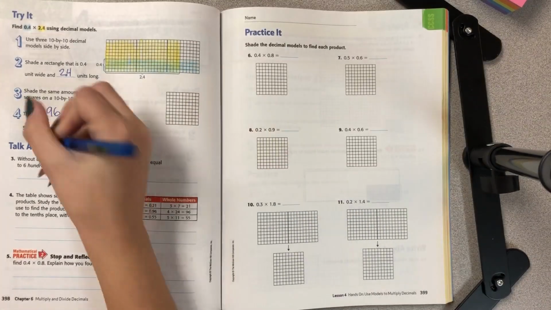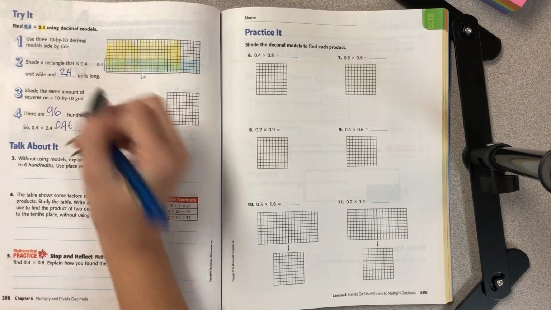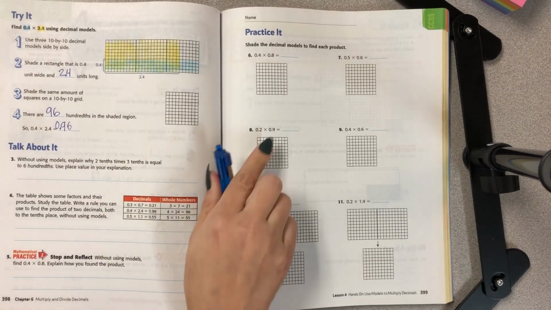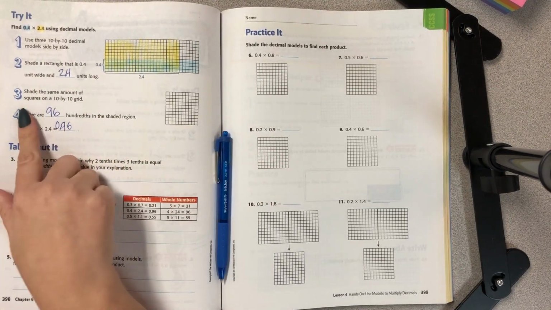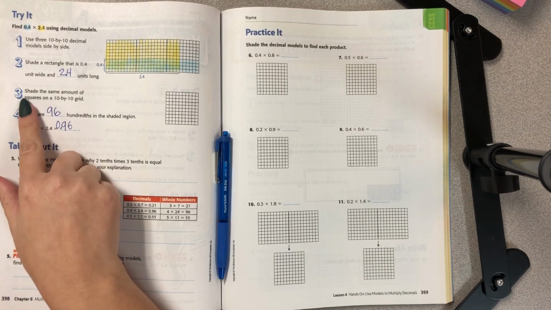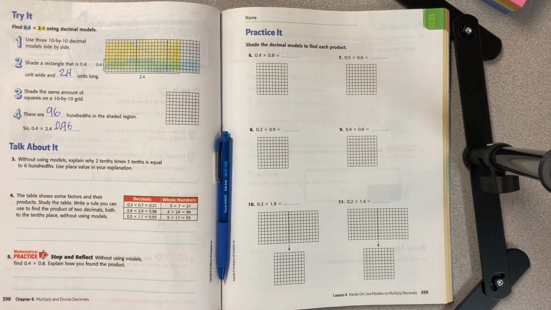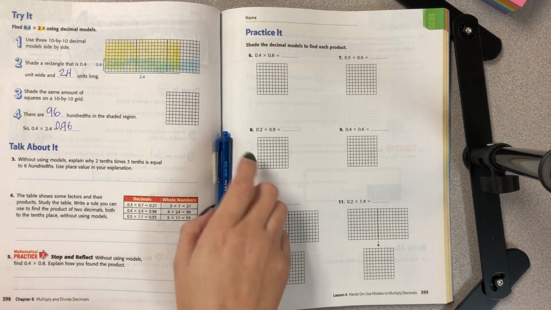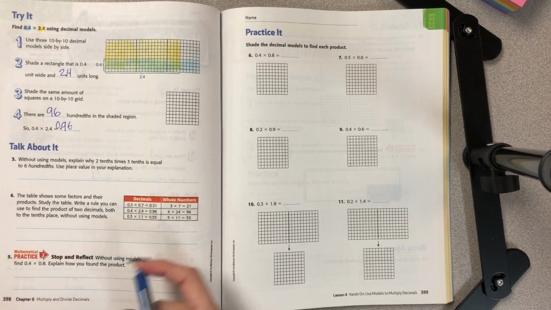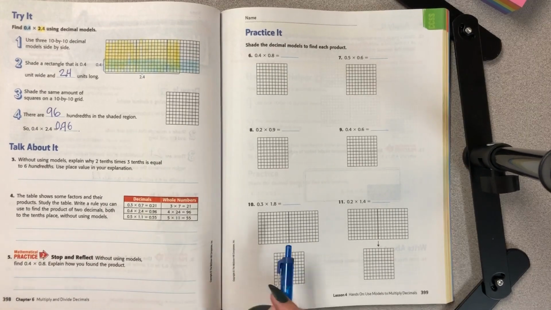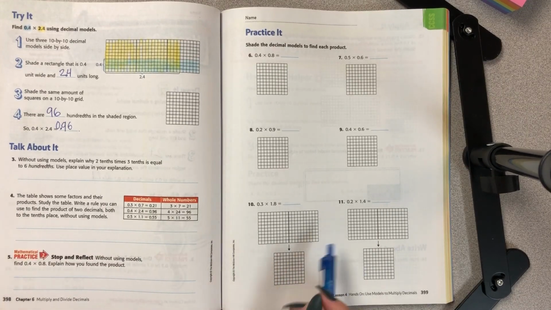And then it's asking you, and you can do this if you want to, if it helps you to count, to shade the same number into its own 100 grid. You don't have to do that. That can just be helpful for some people. So make sure that you're working through all of the problems. Shade when you can or when you need to.